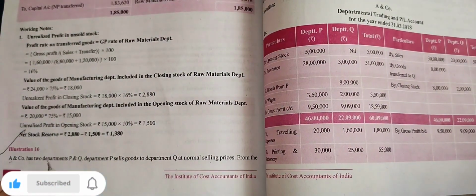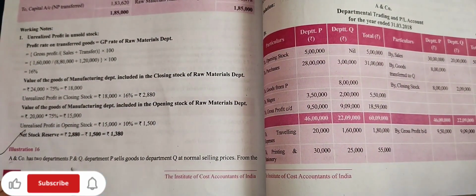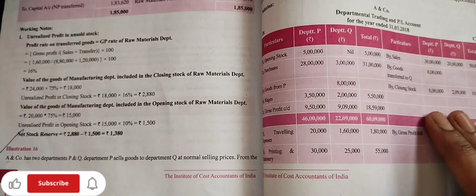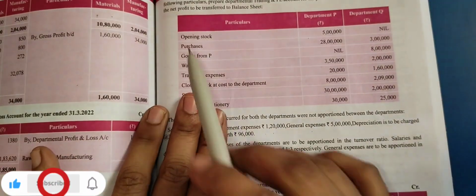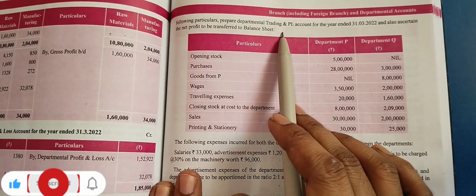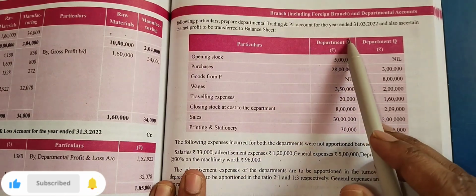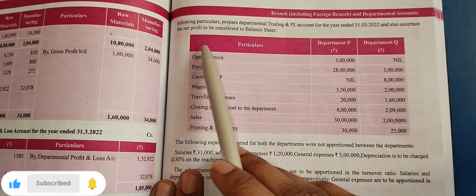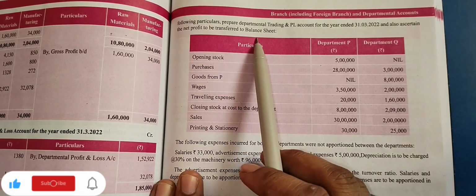A company has two departments, P and Q. Department P sells goods to Department Q at a normal selling price. From the following particulars, prepare a departmental trading and profit and loss account for the year ended 31st March 22 and also ascertain the net profit to be transferred to the balance sheet.